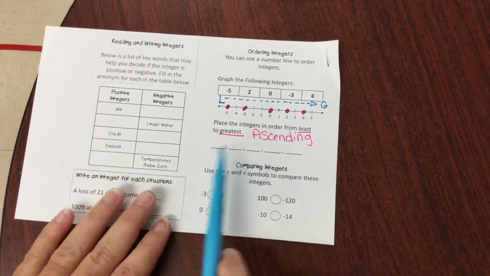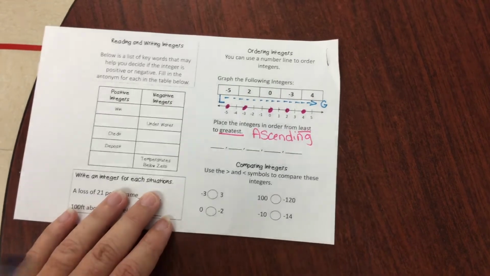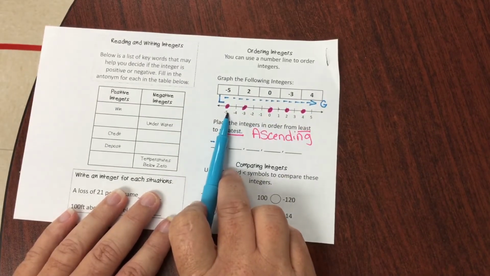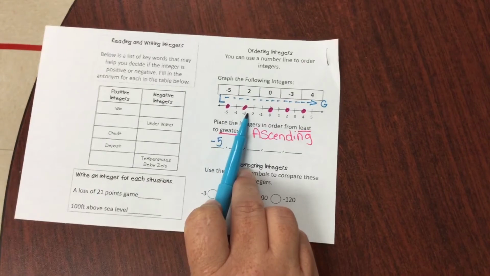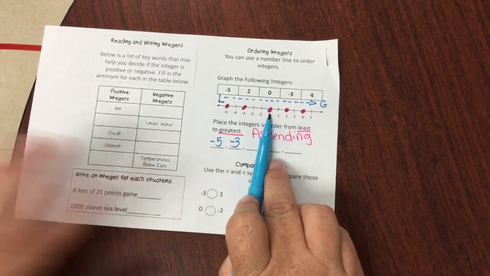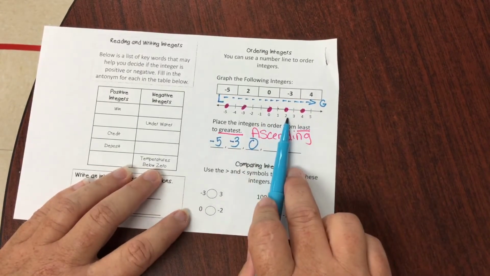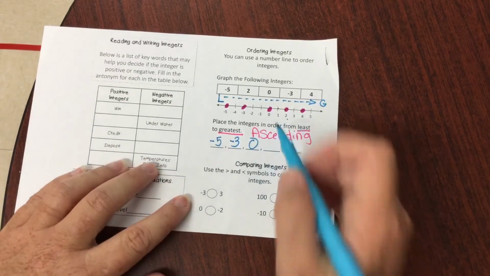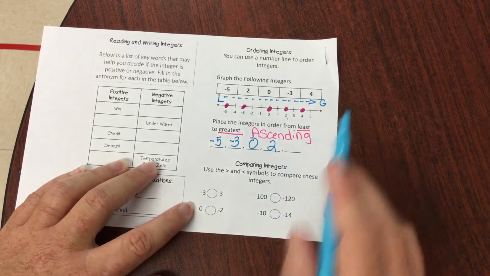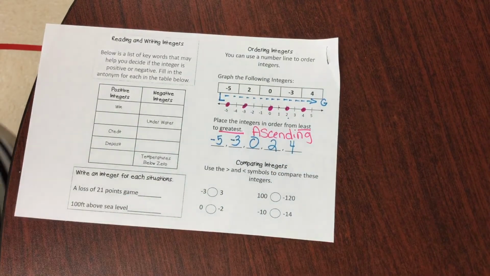So on my number line, what is my least number? -5, right? Then what comes next? -3. Then what comes next? 0. Then what comes next? 2. And last but not least is, everybody? 4. All right. So I now have put my numbers in least to greatest.